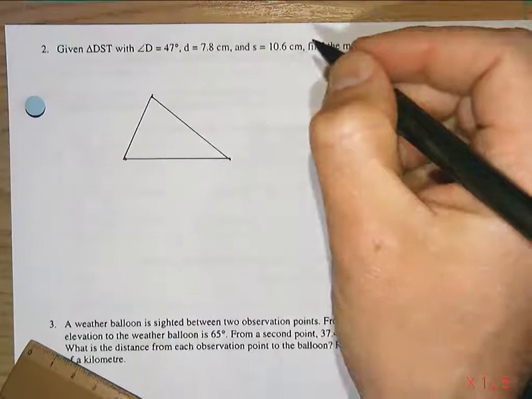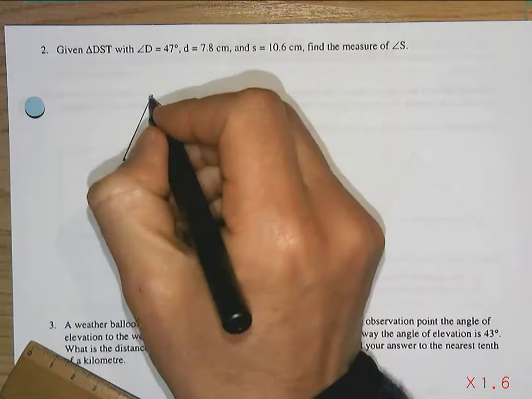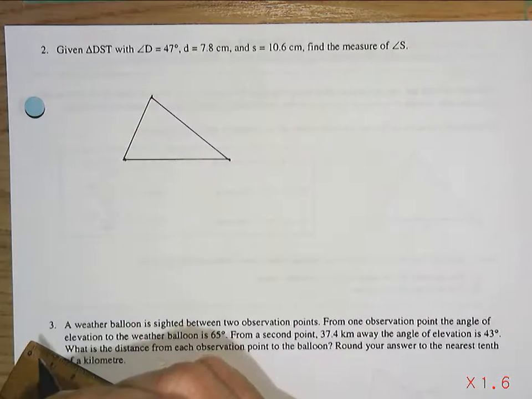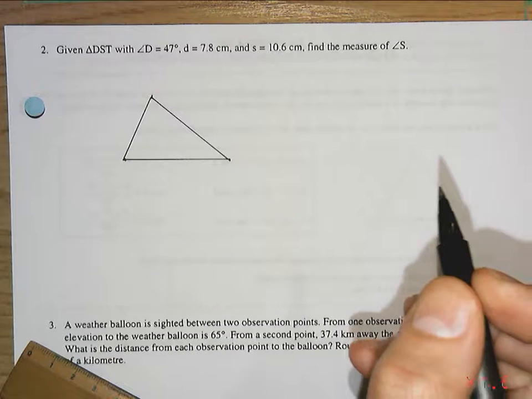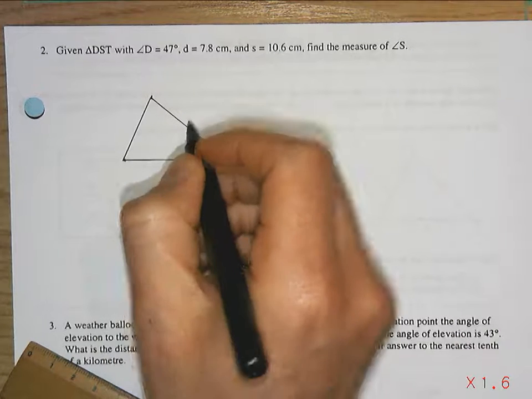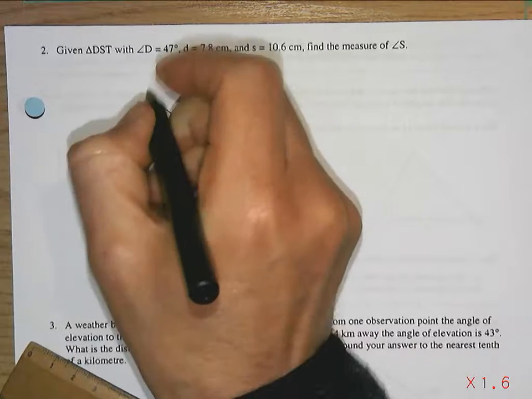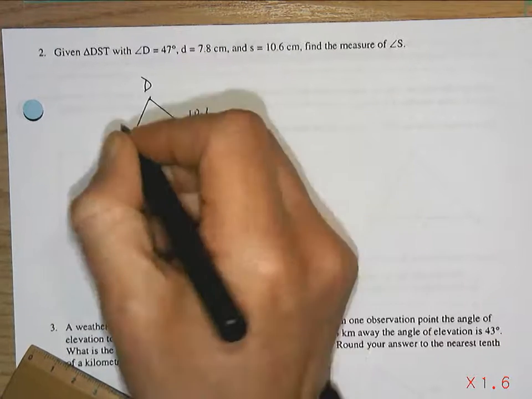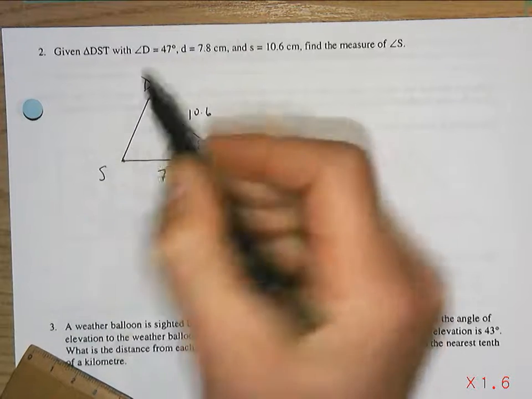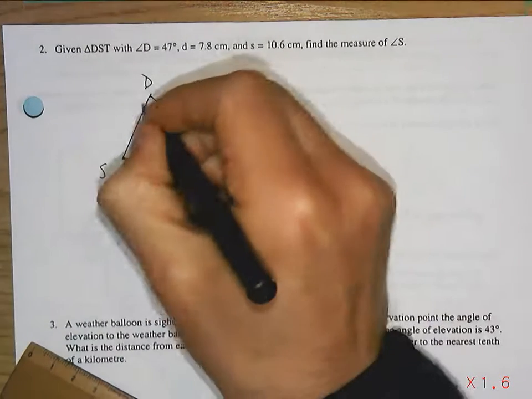And so I'm going to call this triangle. I want S to be longer than D, so I was about to call this D, but that would probably be a mistake because the longest side probably looks to be this side. So why don't I make this S? So that'll be 10.6. Why don't I make this D? That'll make this 7.8. And then this will be T out here. So my triangle is DST. And angle D is 47 degrees.